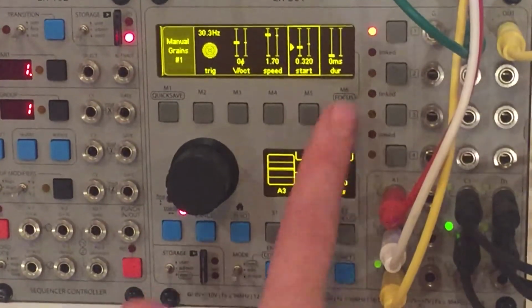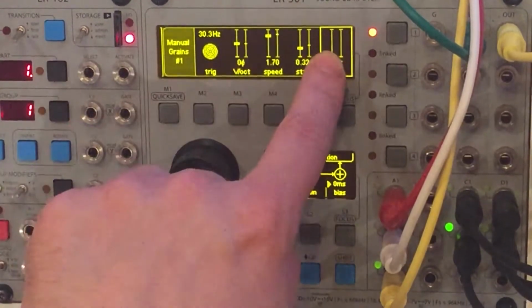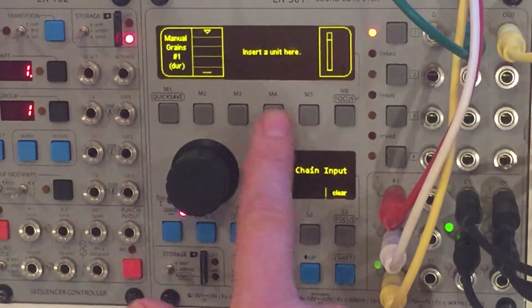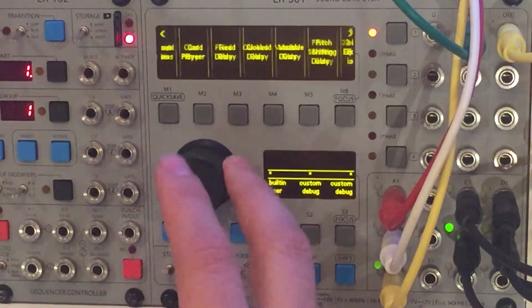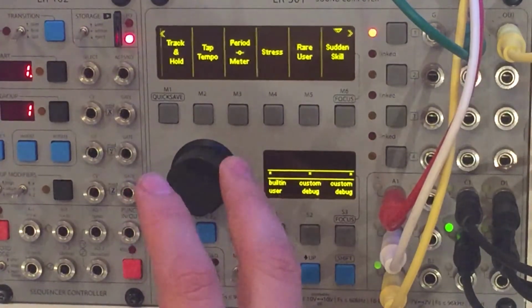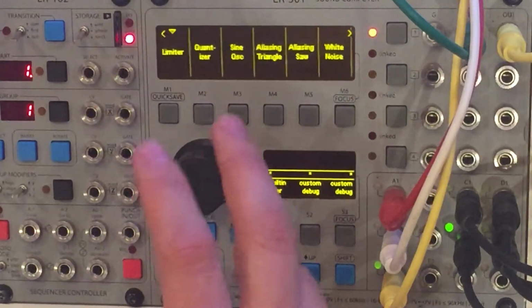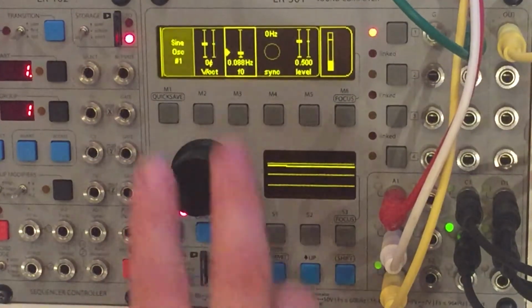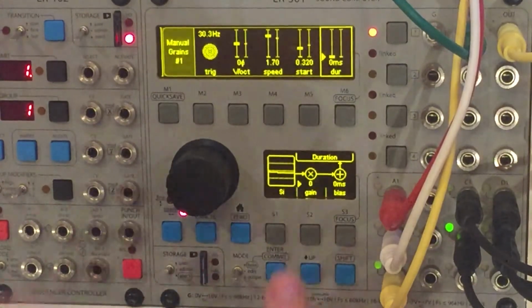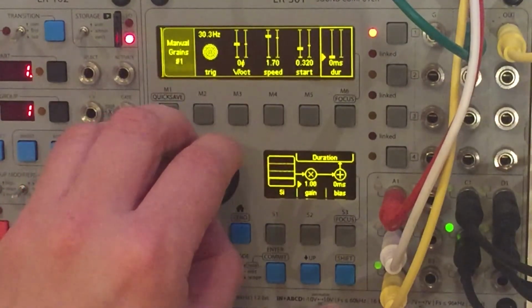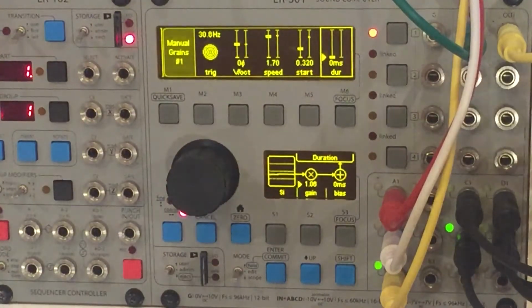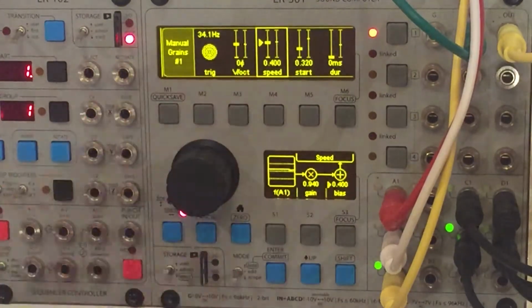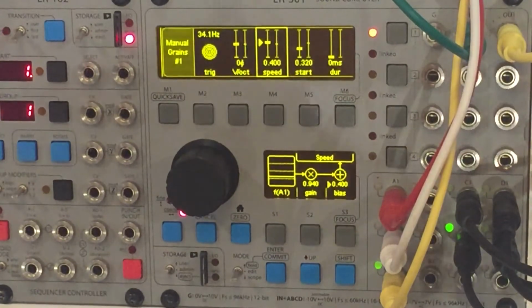And what else do we have? I can assign the actual grain duration externally as well. So instead of an external source, let's add a sine wave to that, so it's constantly shifting. Sine oscillator, set that nice and slow. Pretty weird.